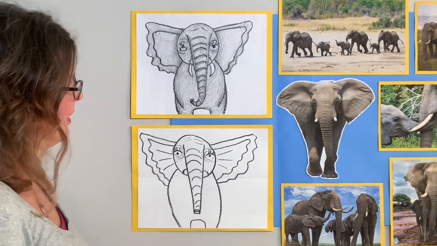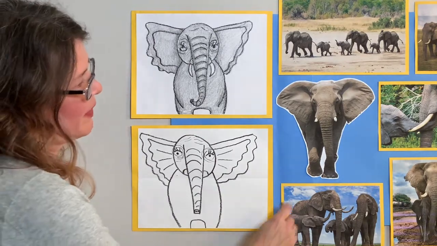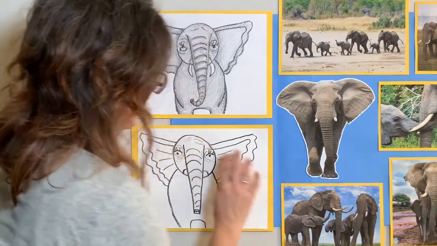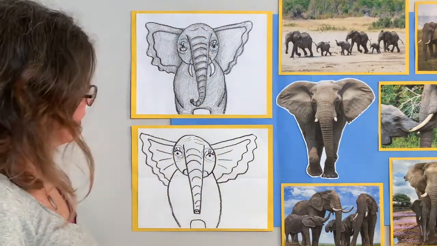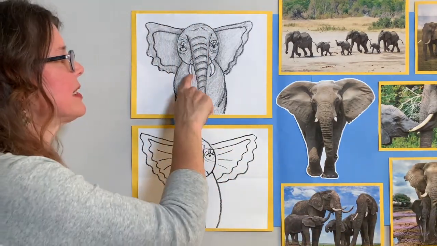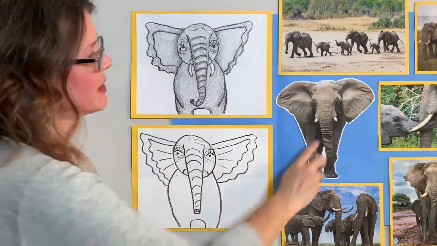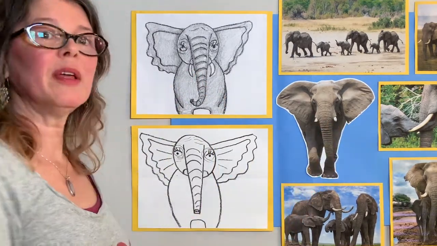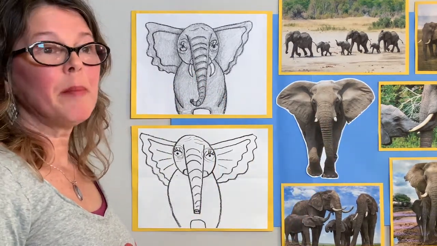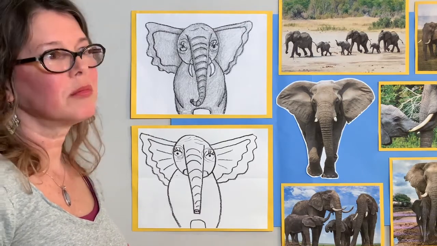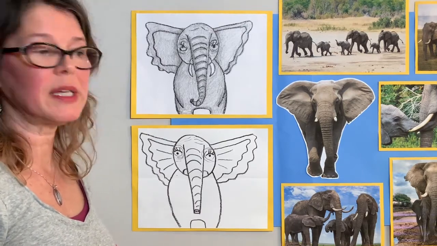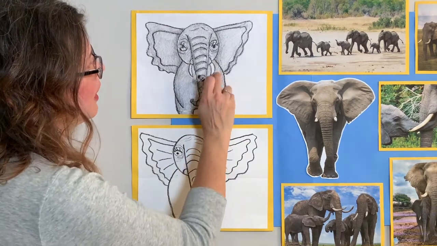He's so cute. They actually have wrinkles all over their body, and you can add some if you'd like. Oh, his tusks, right? We have to add his tusks. Look, sometimes they never stop growing, but they might get broken sometimes, so they might not be even on both sides. They're like two little curved lines, right?